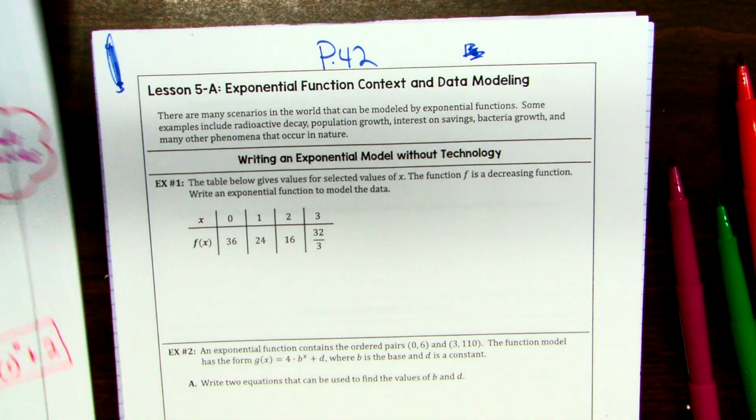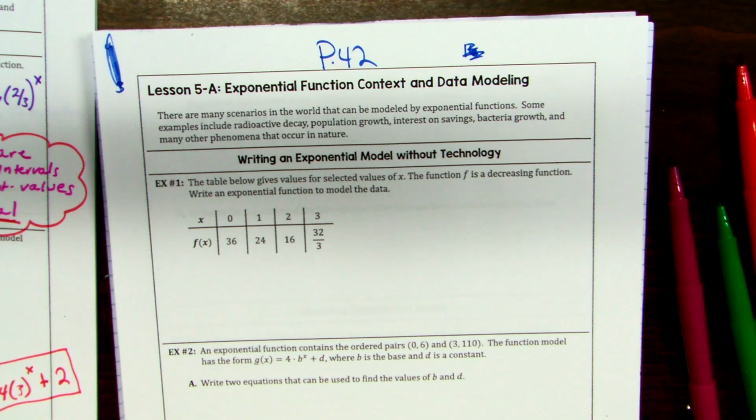Okay? All right. So we are continuing with exponential function, context, and data modeling. Fancy talk for word problems, kind of, but pretty easy word problems. The hardest part of what we're doing in this section is being able to manipulate equations. It's really our algebra skills that are coming into play today, which is like being able to plug stuff in and then simplify for a missing variable. And so we work with weird decimals and fractions and how do we put those in our calculators. There's a lot of that.